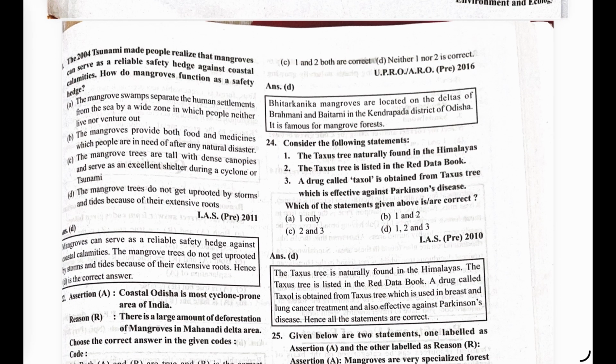Next question. The 2004 tsunami made people realize that mangroves can serve as a reliable safety hedge against coastal calamities.